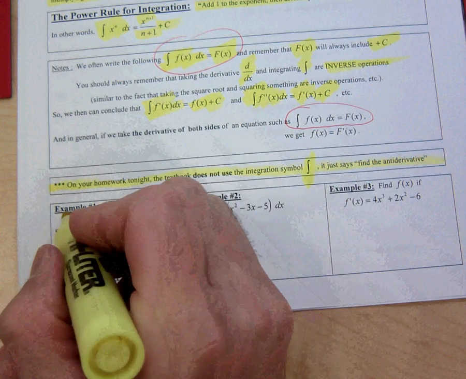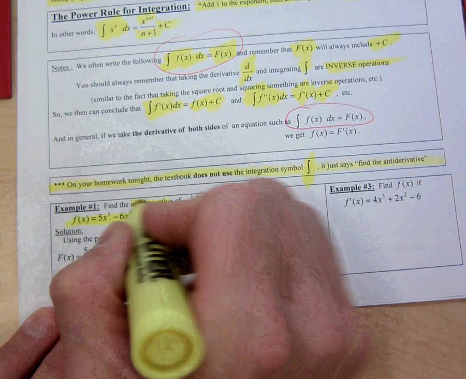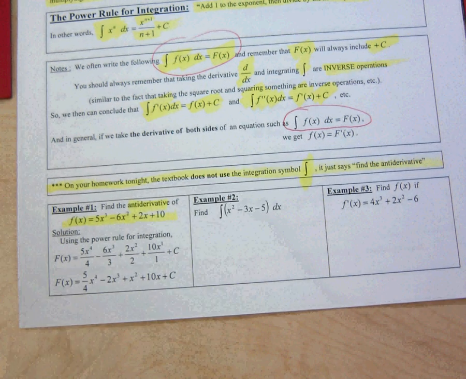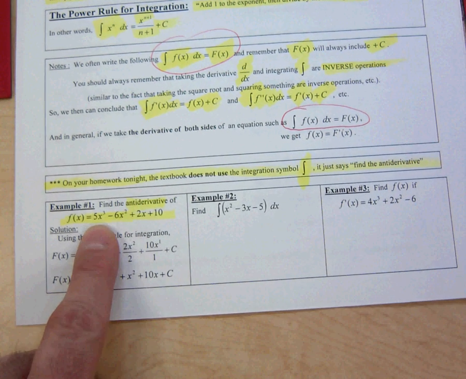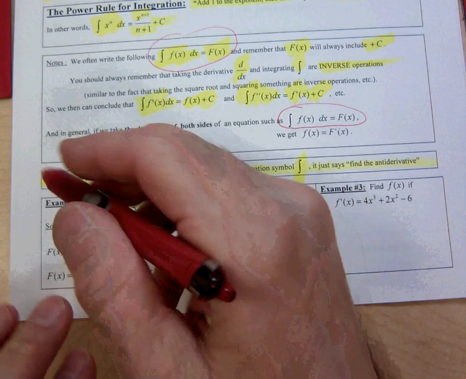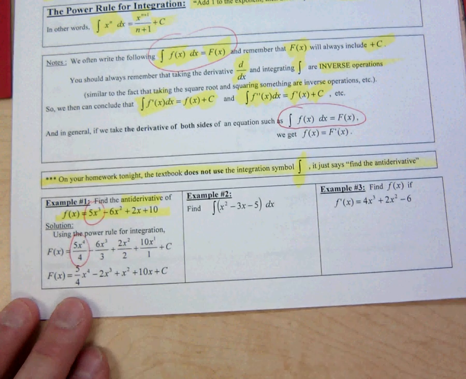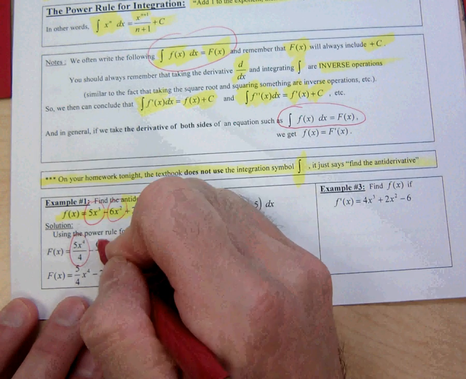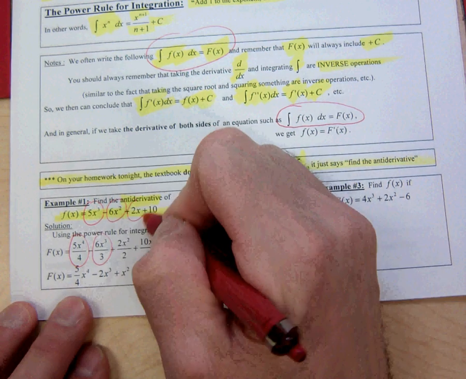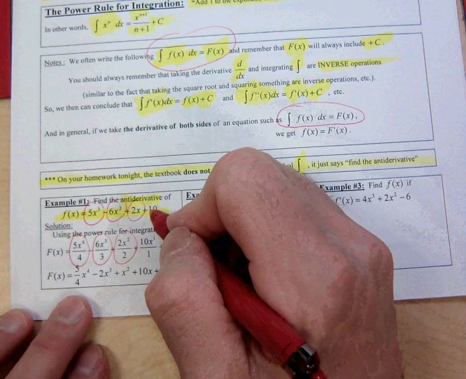They're going to give you a function like this, and I want you to find the antiderivative. So again, what you're going to do is the power rule. If I take this thing right here, and I add 1 to the exponent, divide by your new exponent, isn't that how I'm going to get the antiderivative? Same thing here. Add 1 to the exponent, divide by your new exponent. Same thing here. Add 1 to the exponent, divide by your new exponent.